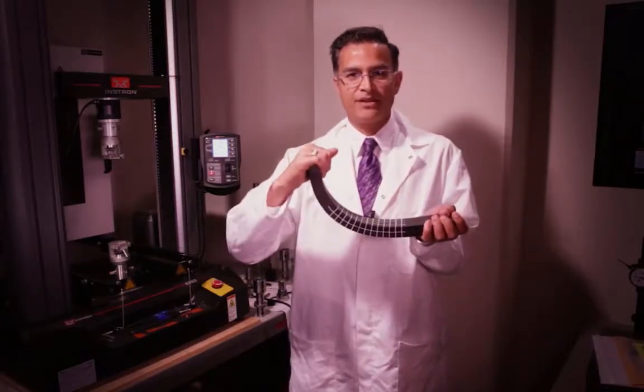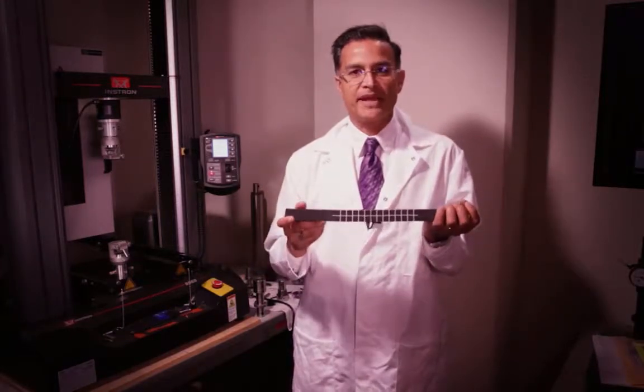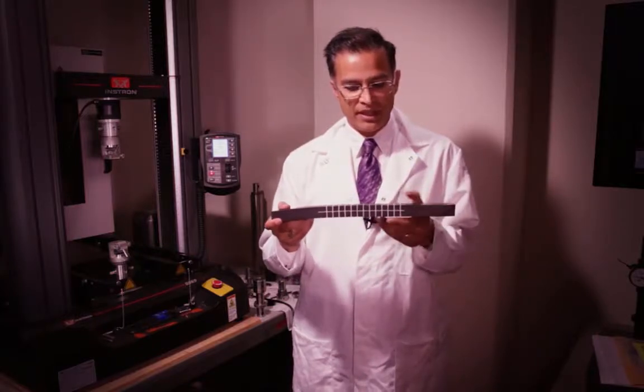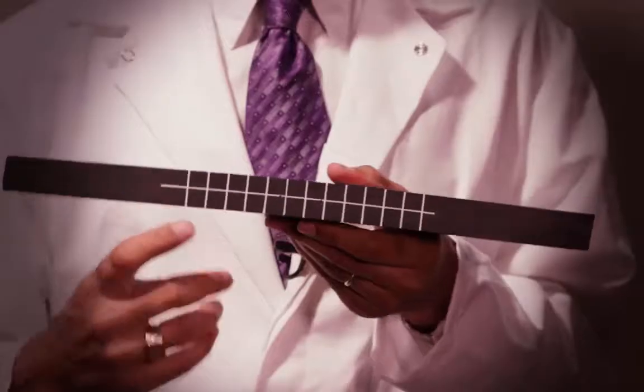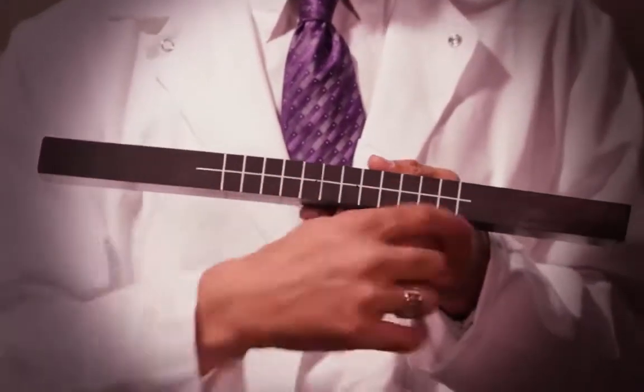So if I bend it with a moment or I bend it with a force, I'd like to have a complete mechanical theory to describe that type of deformation. So it's a very common type of deformation. And to help us, what I've done is I've scored some lines here onto the surface of this beam. So there's a long horizontal line here and a bunch of vertical lines.